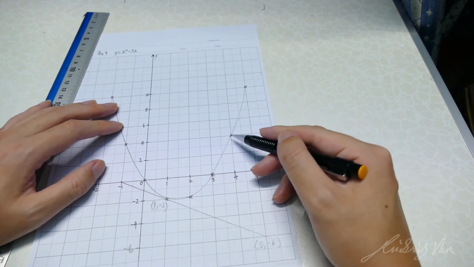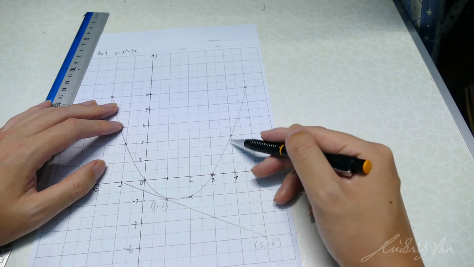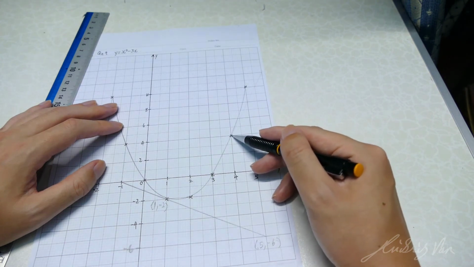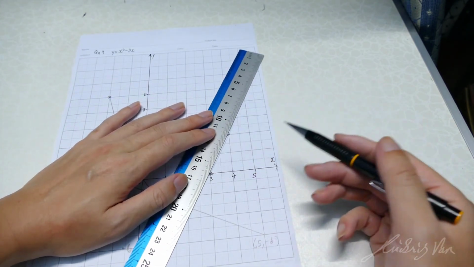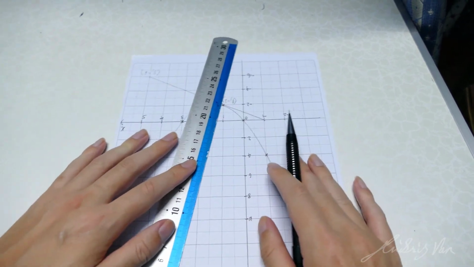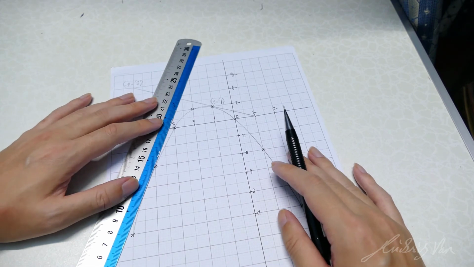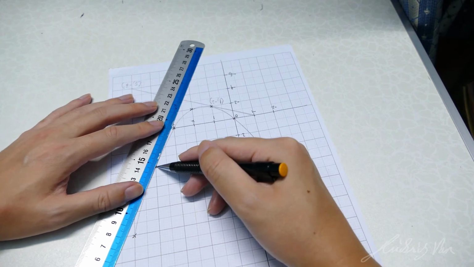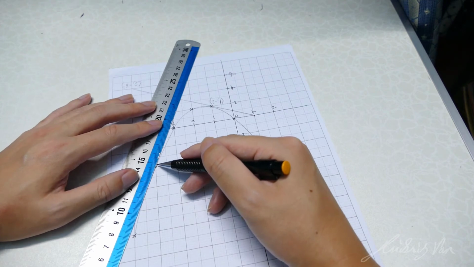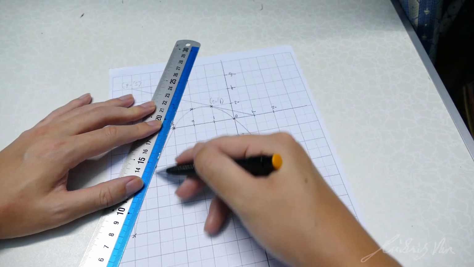Next, we need to draw a tangent at x equals to 4 to find the gradient of the curve at x is equal to 4. Again, do not draw the tangent like this because you are covering your curve. Instead, turn it around and align it so that it only touches the curve. Once you are satisfied, draw a line.